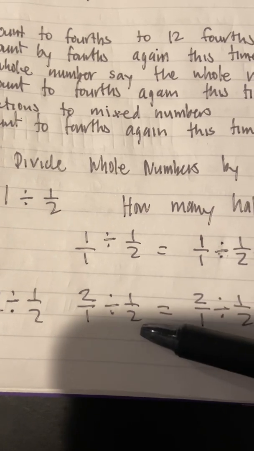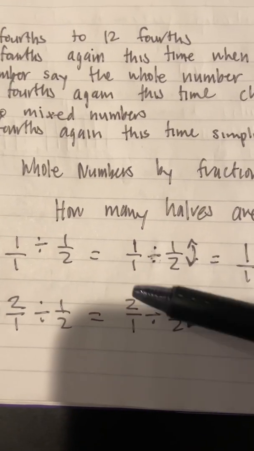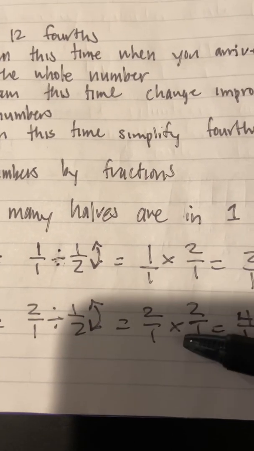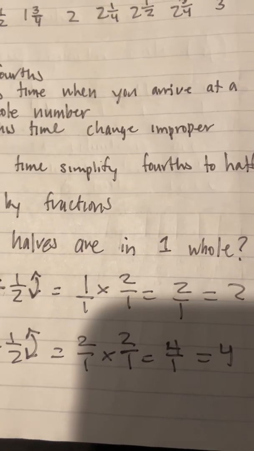2 divided by a half. 2/1 divided by a half. Again, switch division to multiplication and do the reciprocal. We're going to do the reciprocal there. That's why I have the little arrows. 2/1 times 2/1 equals 4/1, which equals 4.